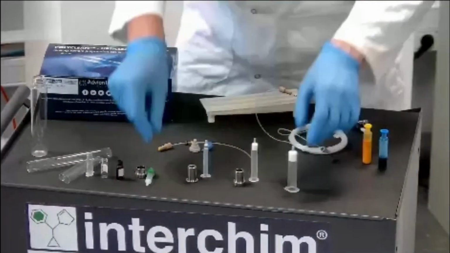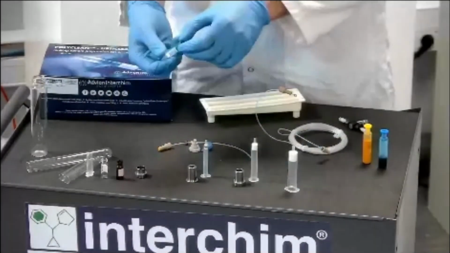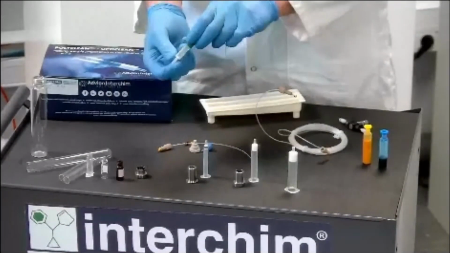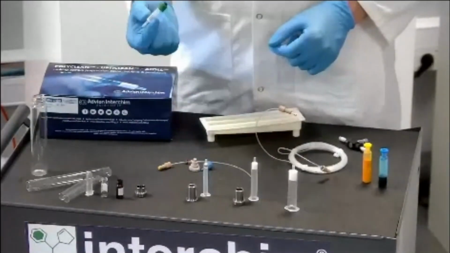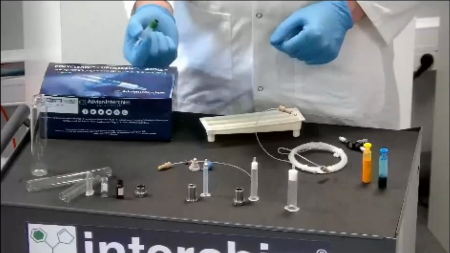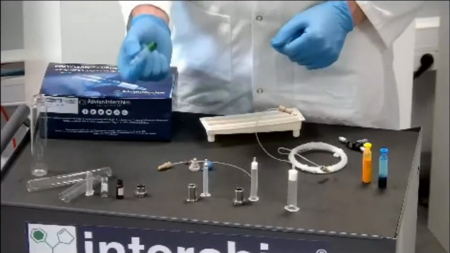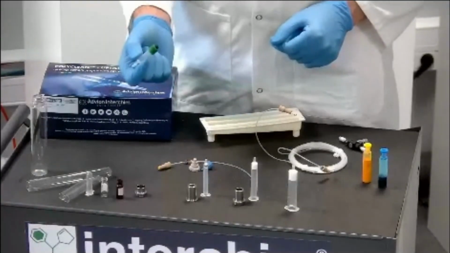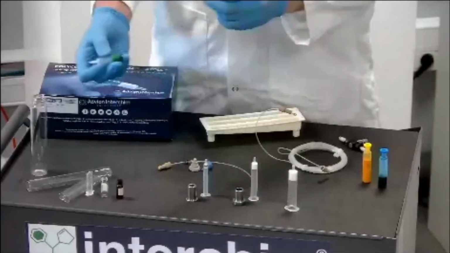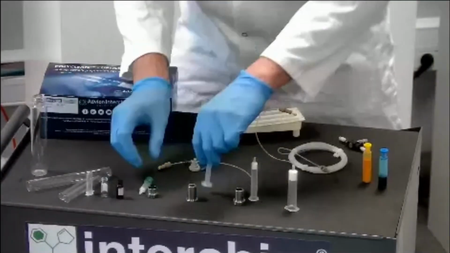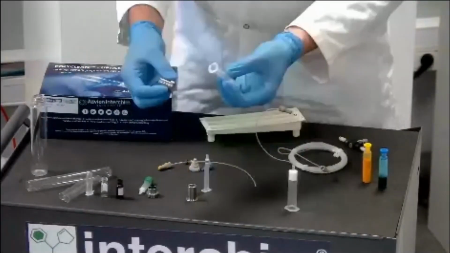Another possibility is to use FPLC columns 1 ml. This column is important especially for desalting, for example, or for protein and peptide purification. For these ones, we have other adapters. For example, I want to use SPE columns 3 ml.